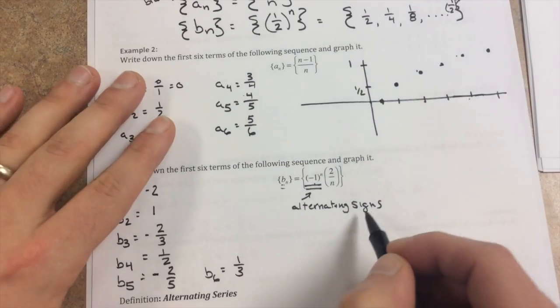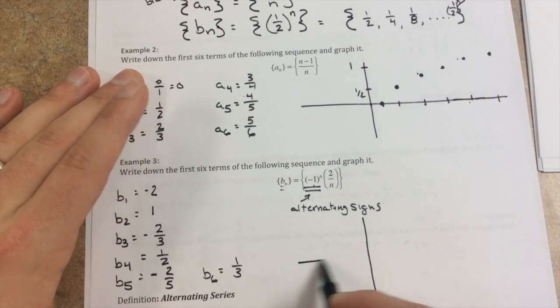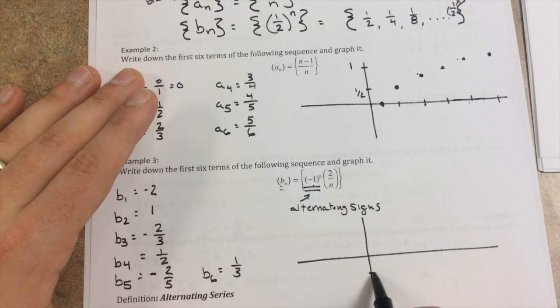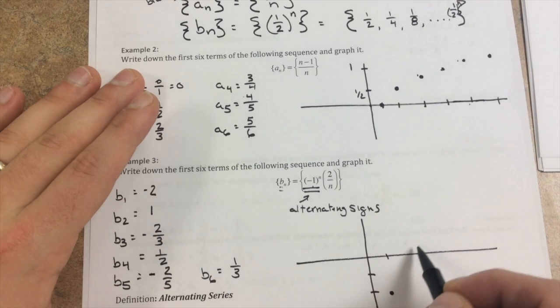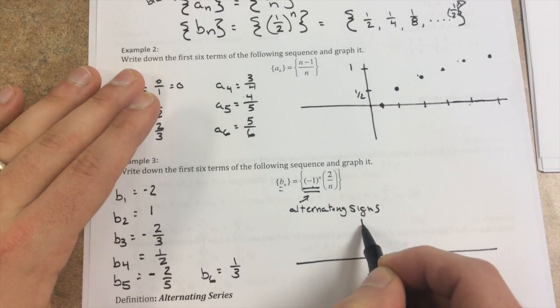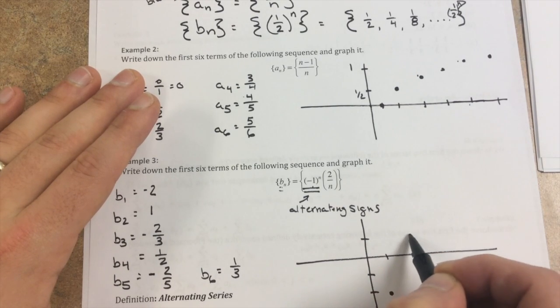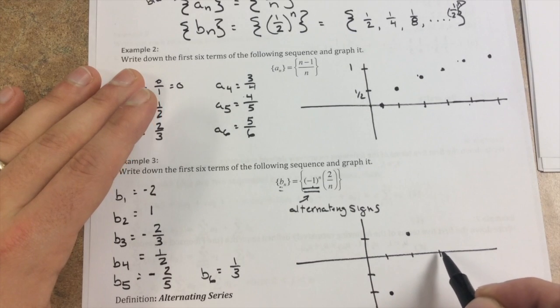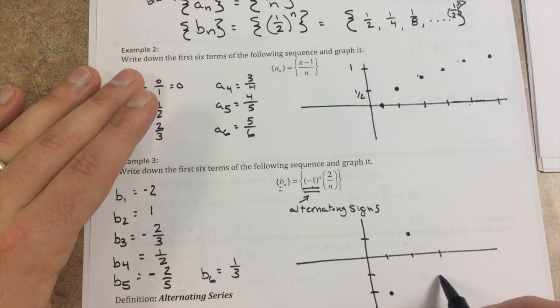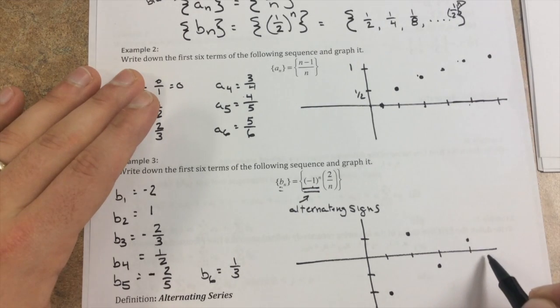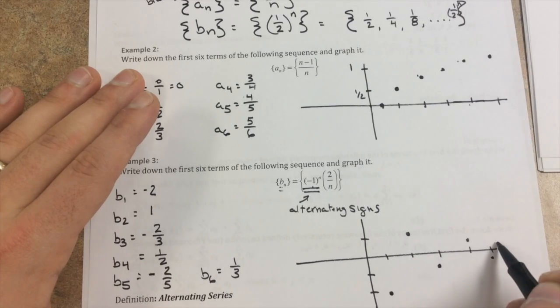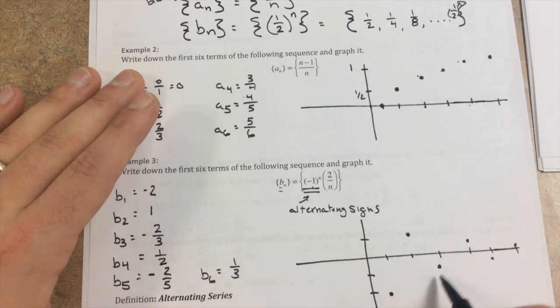If we drew our graph here, our lowest point would be negative 2. At 1, we're at negative 2. At 2, we're at 1. At 3, we're at negative 2/3, so we're already below the axis. At 4, we're at 1/2. At 5, you're getting the point. Our dots here are alternating sides.